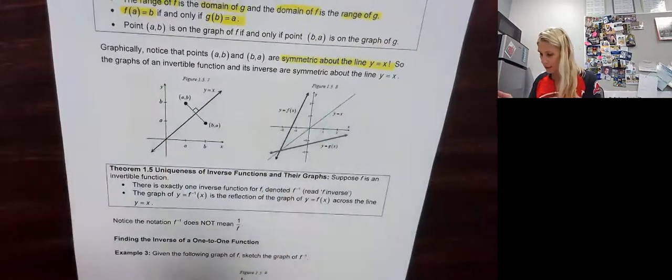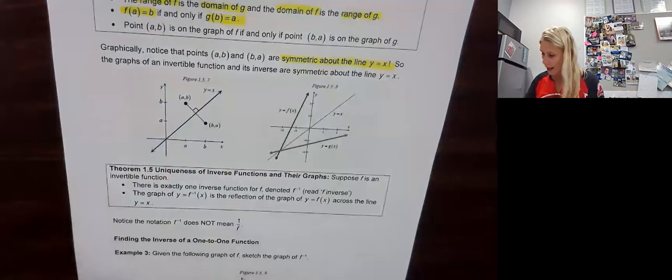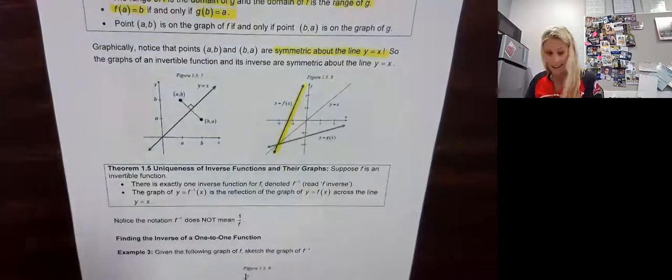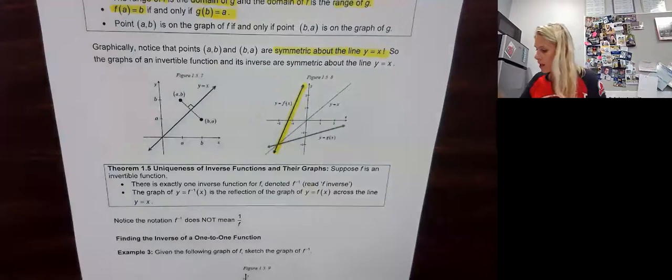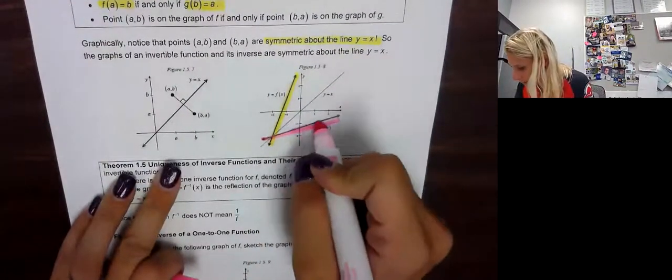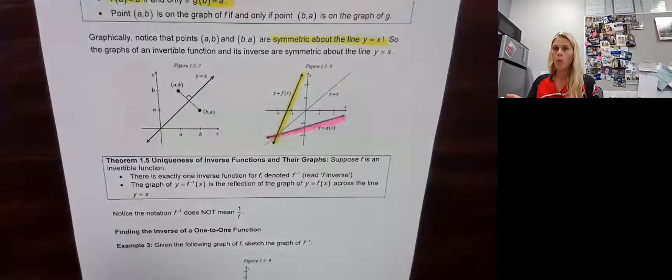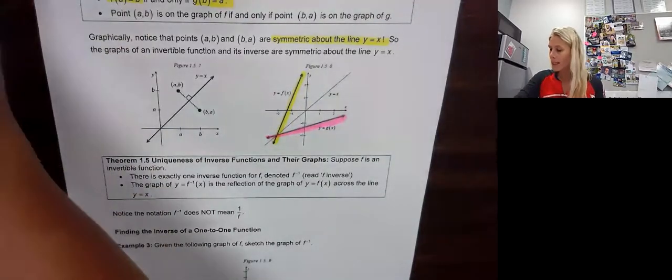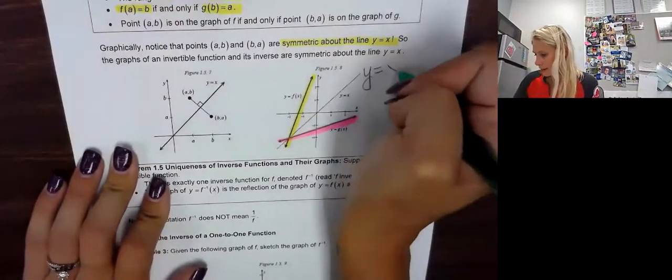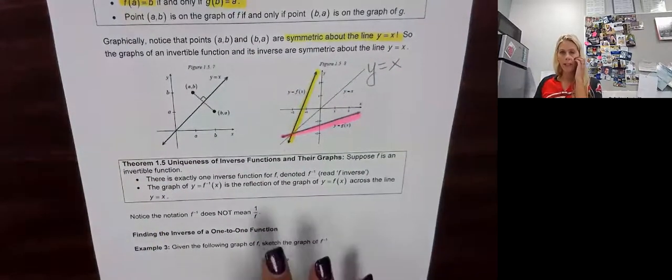As you can see right here, if I have f of x and g of x is its inverse, when we graph it, it reflects, it's symmetric off of y equals x. Remember this, I'm going to make this bigger. It reflects or is symmetric off of y equals x.